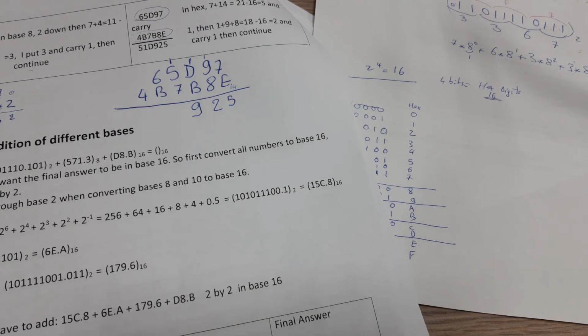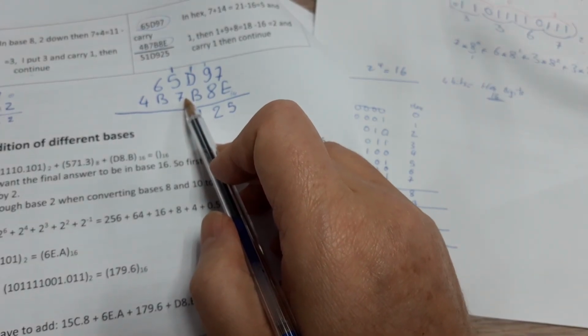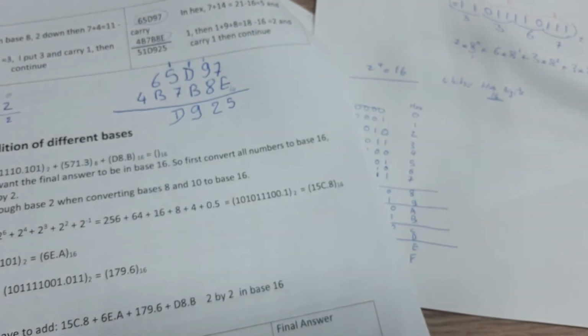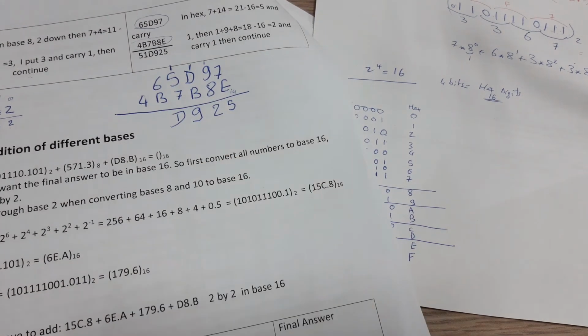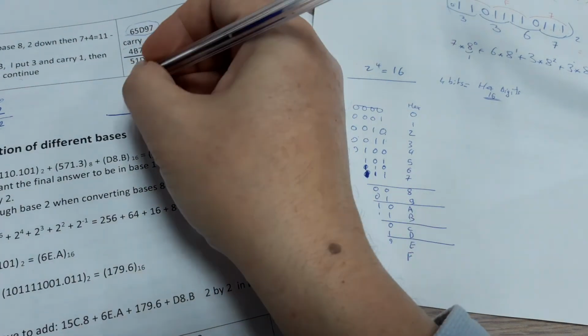Now 1 plus 5, 6 plus 7, 13. 13 is below 16, so we'll have a digit only. 13, what is 13 in hexadecimal? It is just D. And you don't have a carry. Finally, here, B plus 6, B is 11 plus 6, 17, minus 16. You have a 1 and a carry of 1.